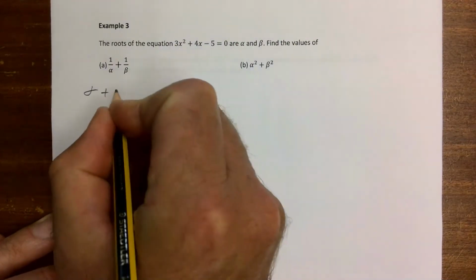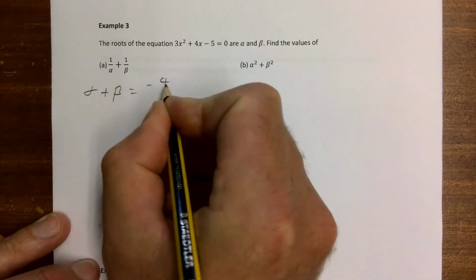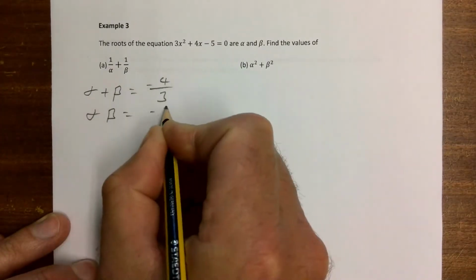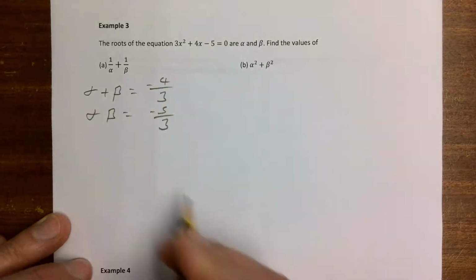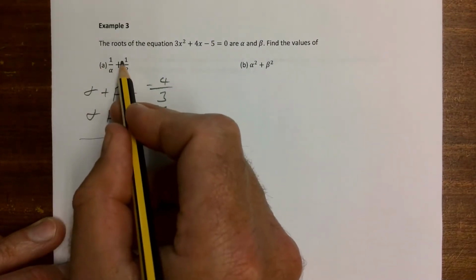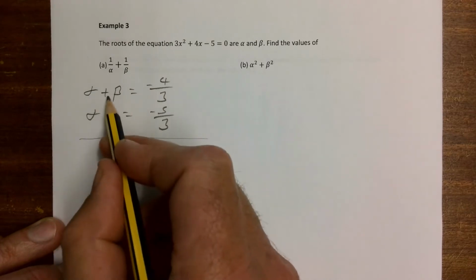So we know that alpha plus beta is minus 4 over 3. And we know that alpha beta is minus 5 over 3. That's what we've been doing. We want to try and rearrange this so it looks more in this sort of form here.